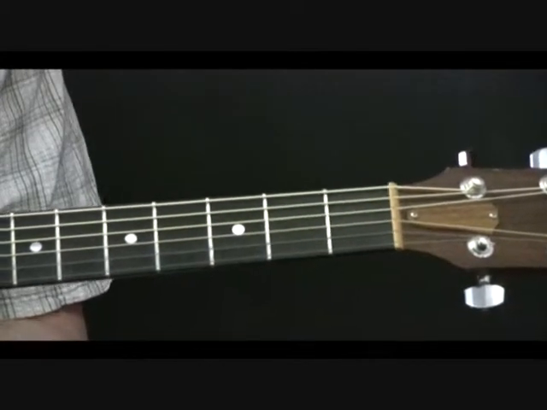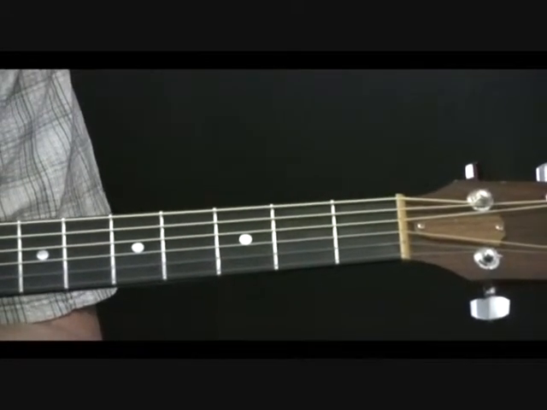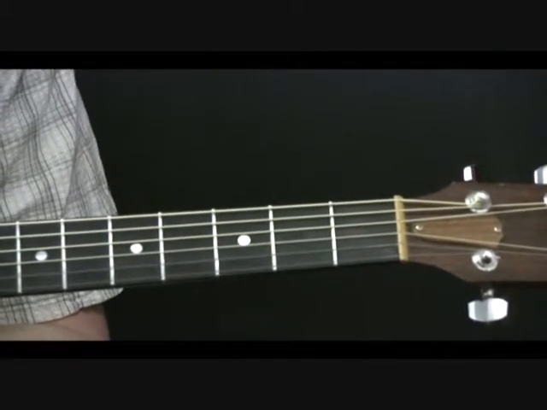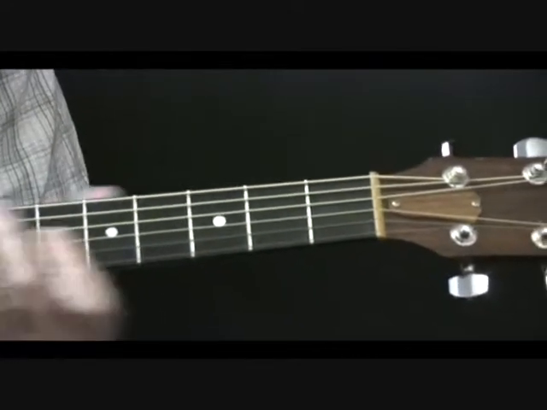Okay, here's a little example chord progression you might want to look at using, or something similar to this, for getting creative in the key of D major. So here's a nice sort of easy, simple chord progression. Here we go.